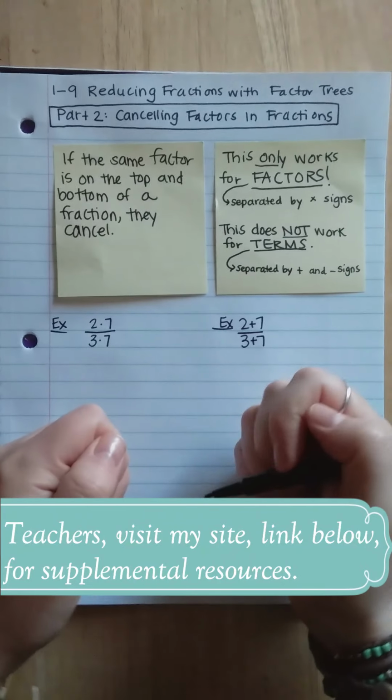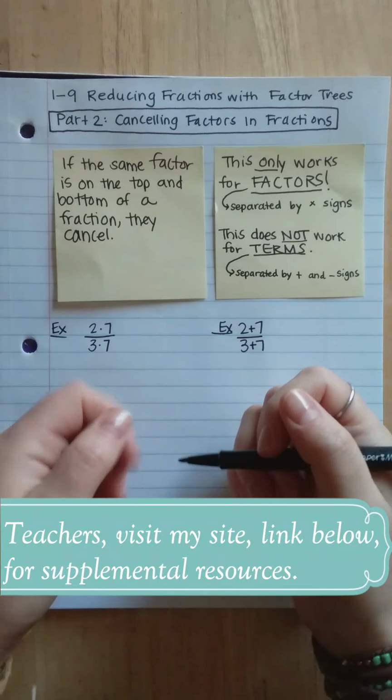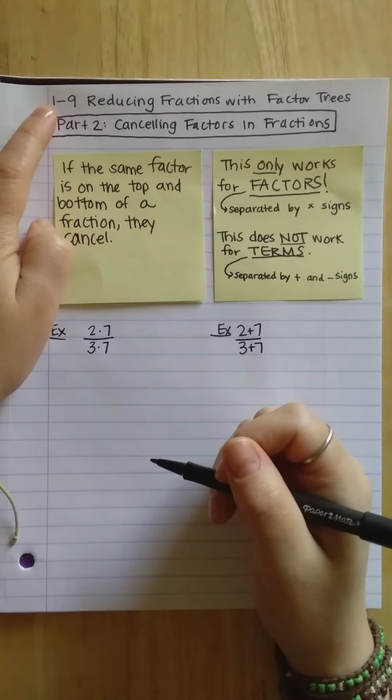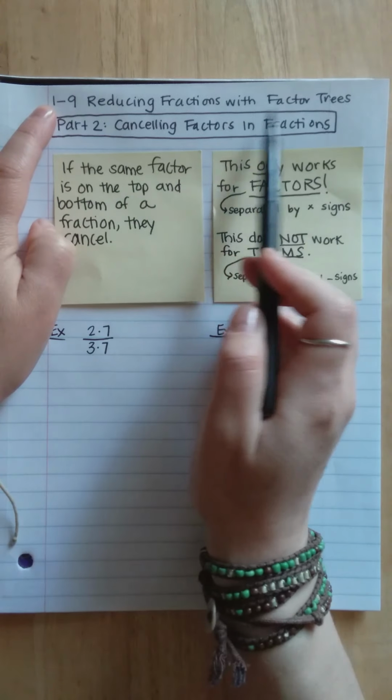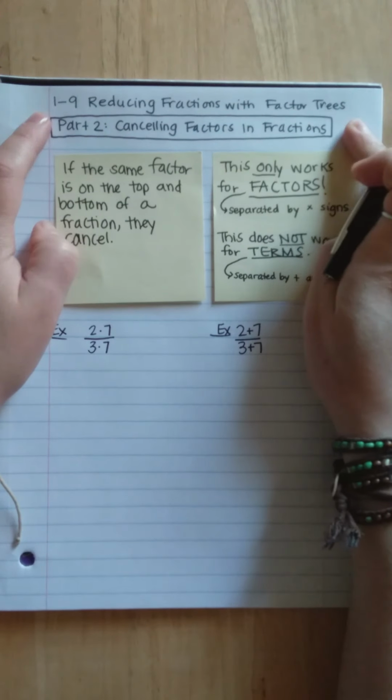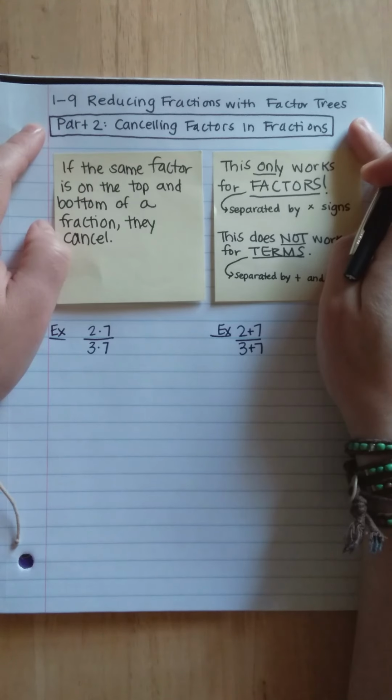Hello, Algebra 1 students. This is Amber, the math tutor, and we're looking at Lesson 1-9, Reducing Fractions with Factor Trees, Part 2, Canceling Factors in Fractions.